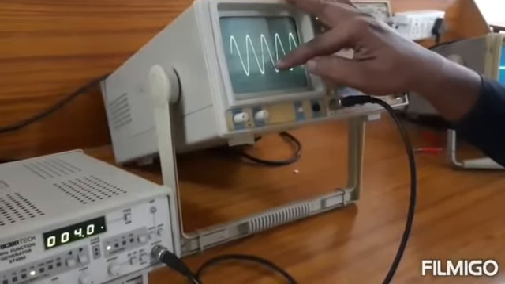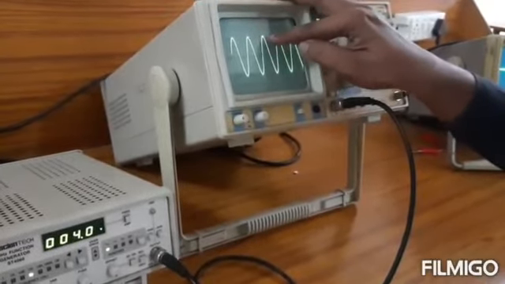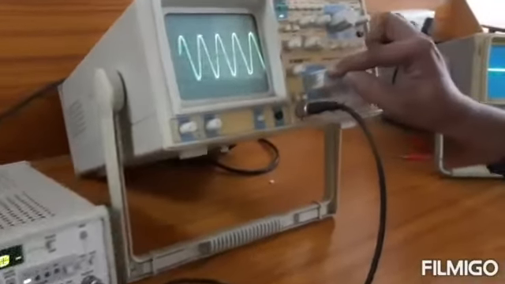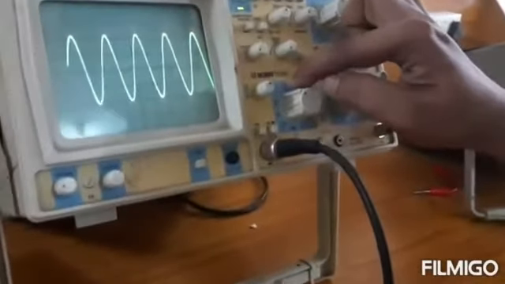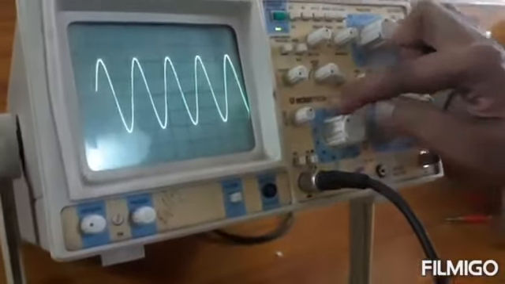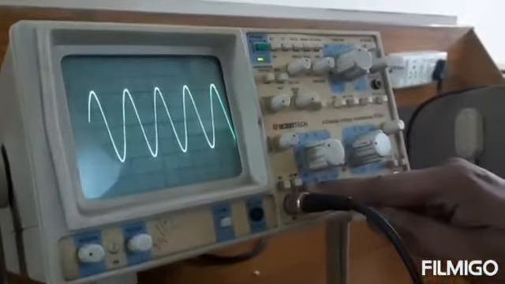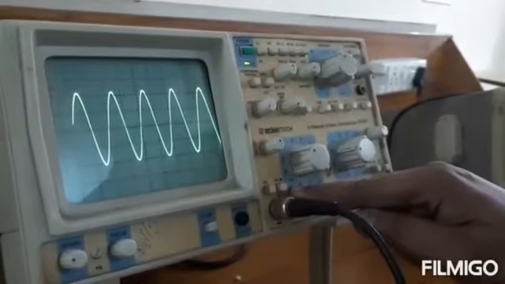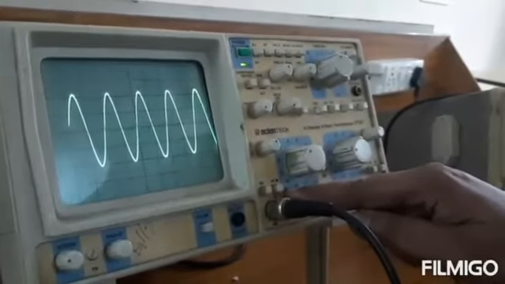So after calculation, 4.2 will be multiplied with the value set by this particular knob. The value is 1 and the reading is in volt. So we will say 4.2 into 1, that is 4.2 volt.